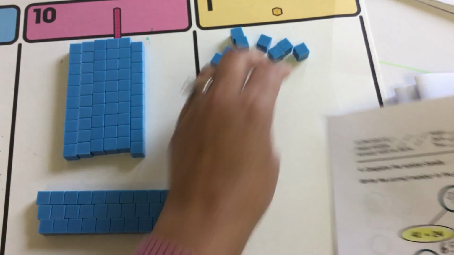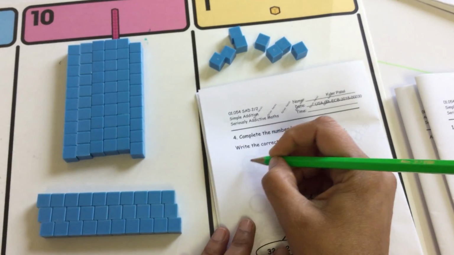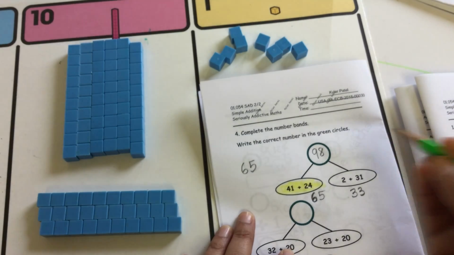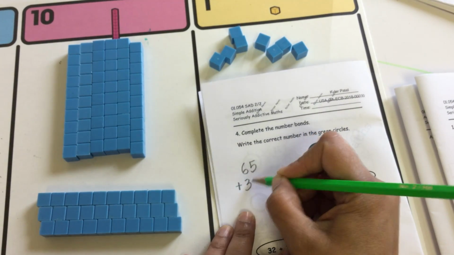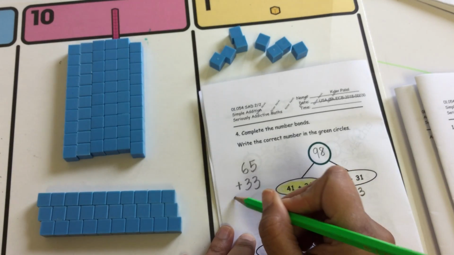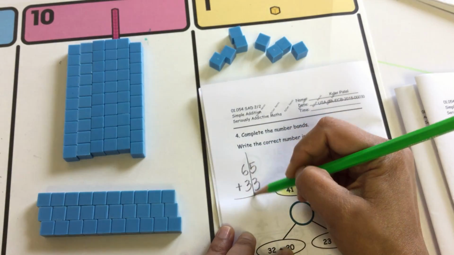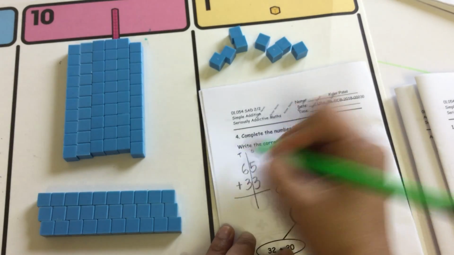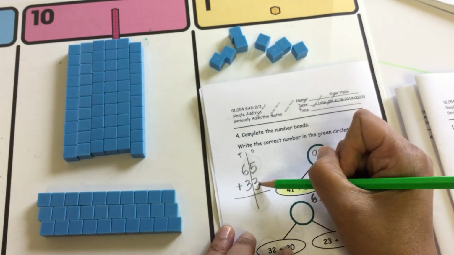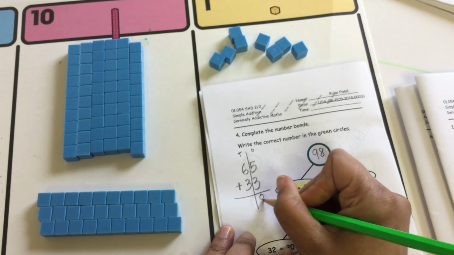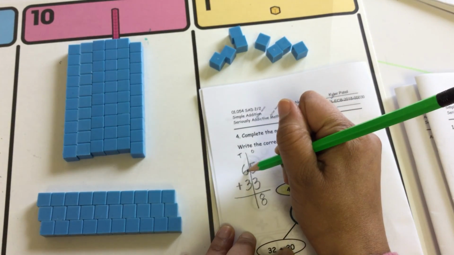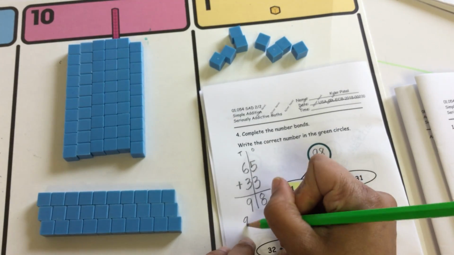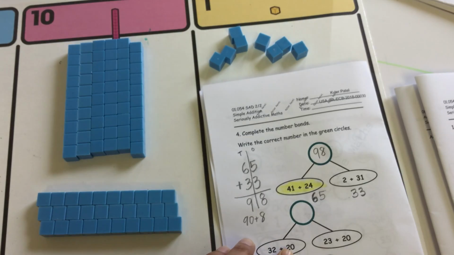Now, if you want to take it one step further, I would encourage you to write your problem out in the abstract form, right? And see if you get the same answer. We're going to make a makeshift board with our ones and our tens, and 5 ones plus 3 ones is 8 ones, and 6 tens plus 3 tens is 9 tens, so 98, which is 90 plus 8.